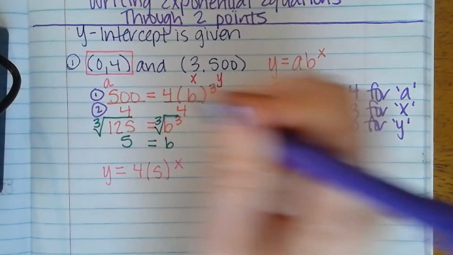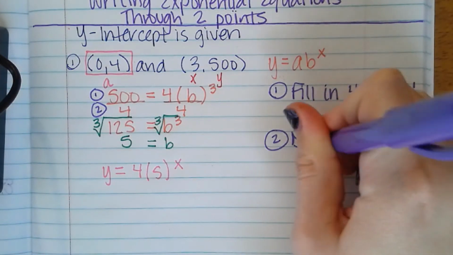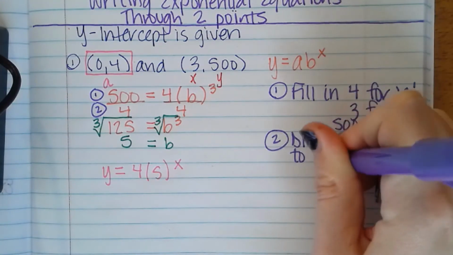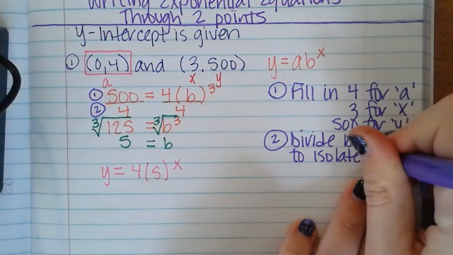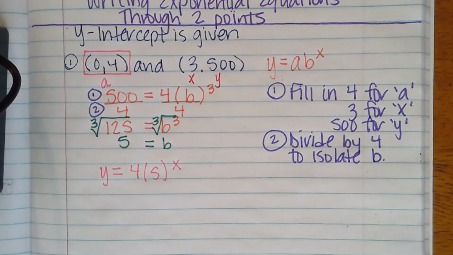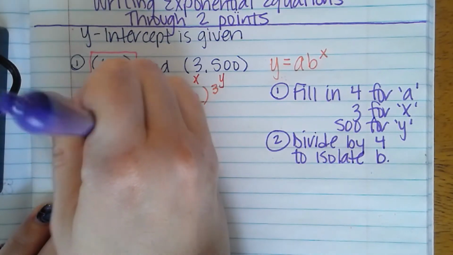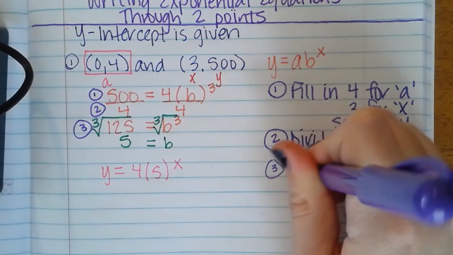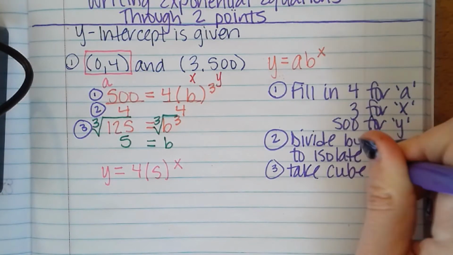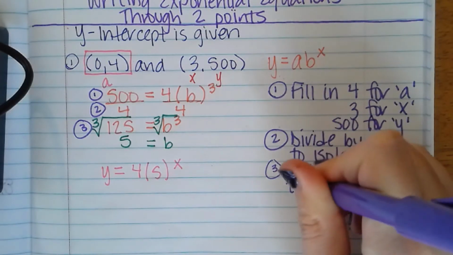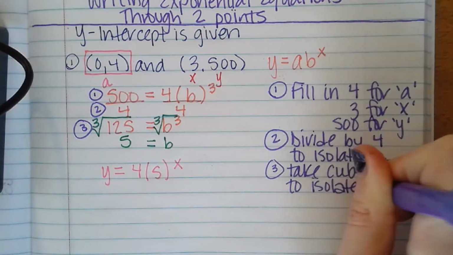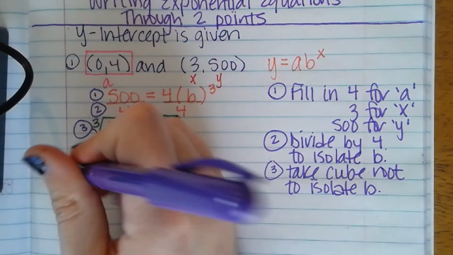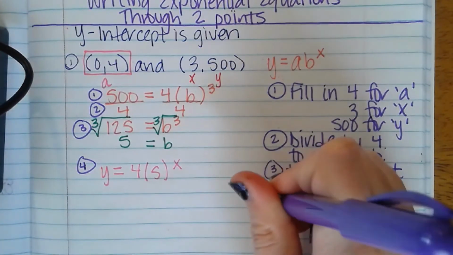So step number 2 is right here. We divided by 4. And the reason we did that was to isolate our b value. Then step 3, we took the cube root to isolate the b again. And then last step, step 4, is write that equation.